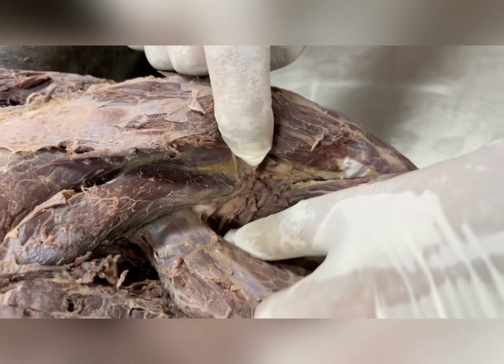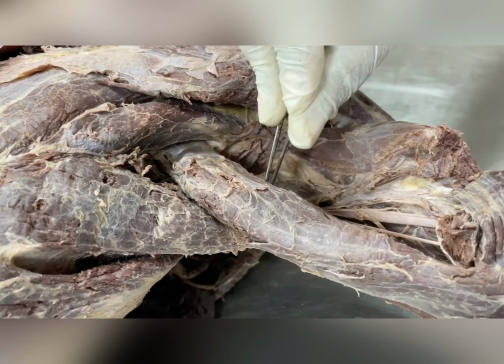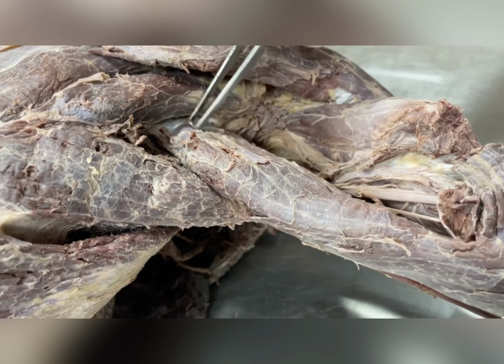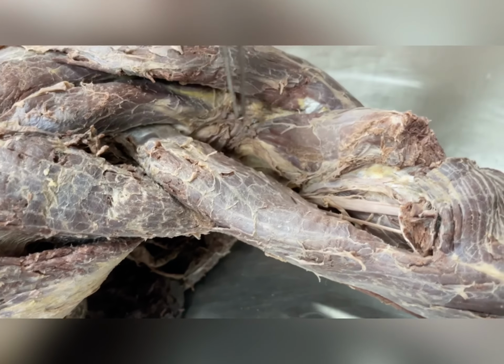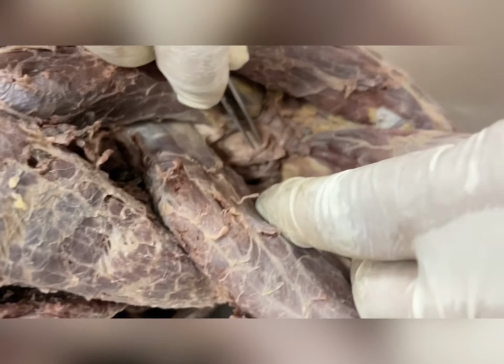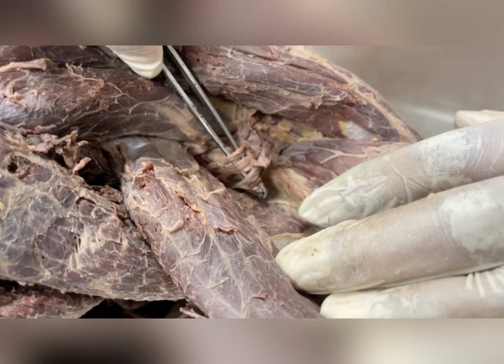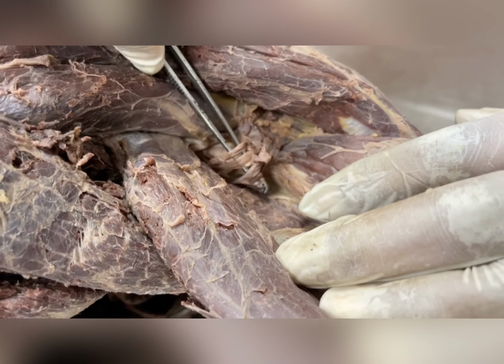And the third one is the quadrangular space. The boundaries are superiorly teres minor and inferiorly teres major, medially the long head of triceps, and laterally the surgical neck of humerus. The contents are, you can see very well, the axillary nerve and the posterior circumflex humeral artery. That is all.